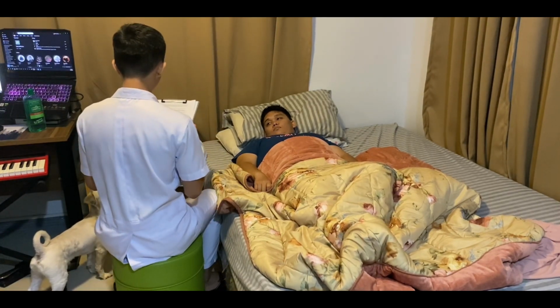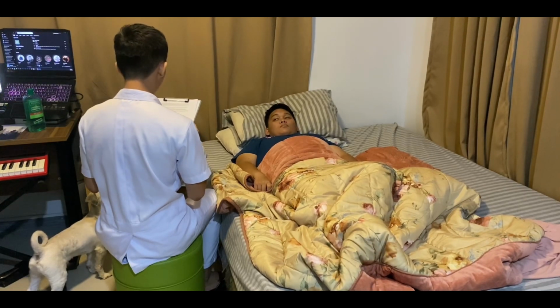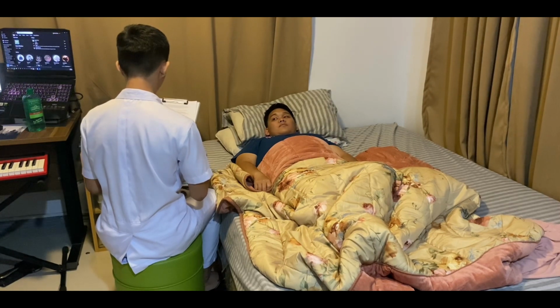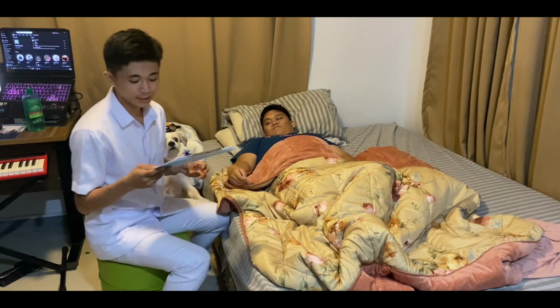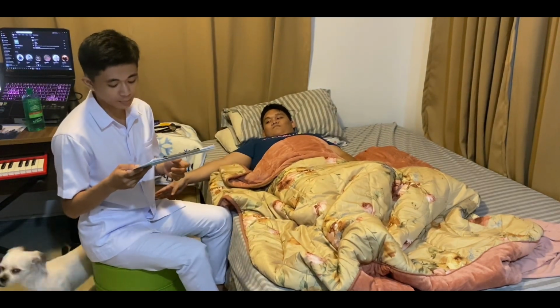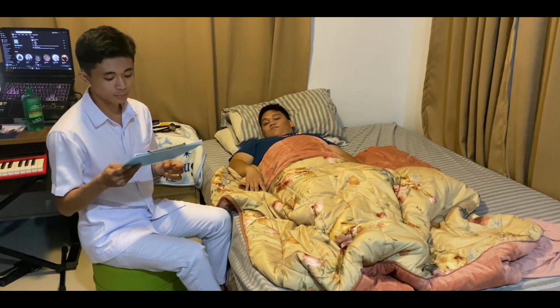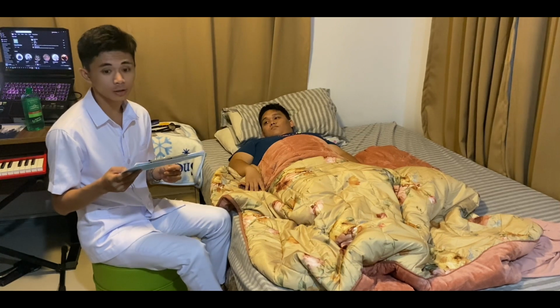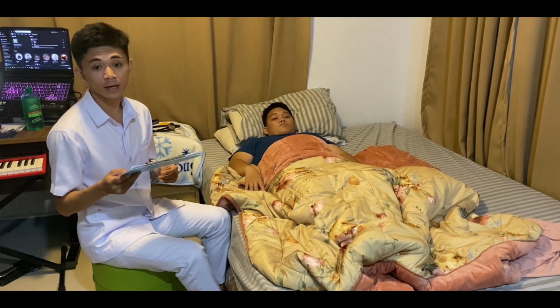Before we start, I encourage you to void first, so it will be more comfortable for you during our assessment, okay? Okay. Ensure that the client has emptied his bladder prior to the procedure, because a full bladder can make the examination uncomfortable, and it can reduce the accuracy of the fundal height measurement.